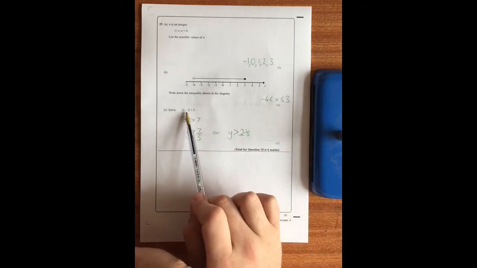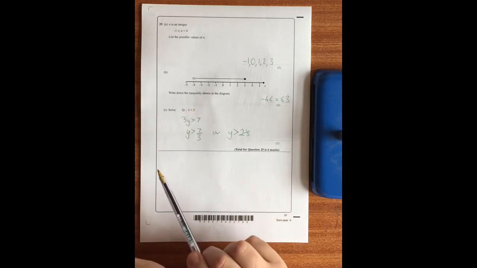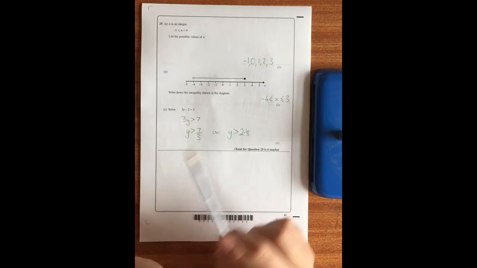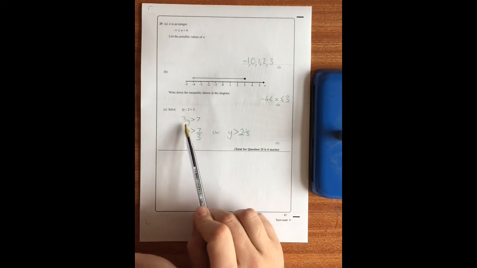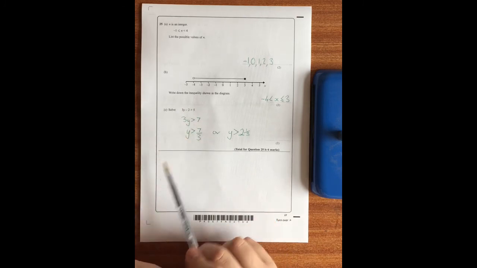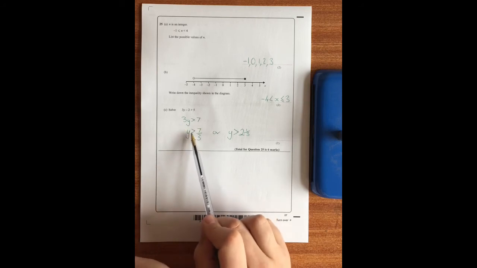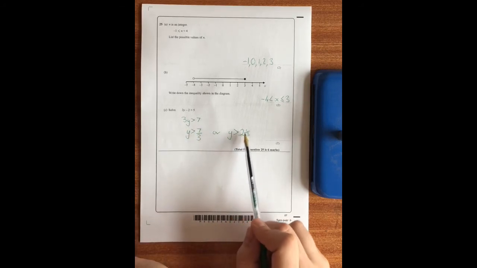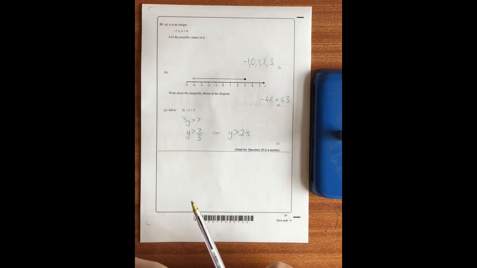Solve the inequality 3y minus 2 is greater than 5. We can pretend that the greater than sign is just an equal sign. Do not change it to an equal sign because you will lose marks, but you just do it in the same way as solving a normal equation. So we're going to add 2 to both sides, which gives us 3y is greater than 7. And then we're going to divide by 3, and it's perfectly acceptable to leave your answer as y is greater than 7 over 3. But you can write that as y is greater than 2 1/3. There are 2 3's in 7 with 1 left over, so 2 1/3.